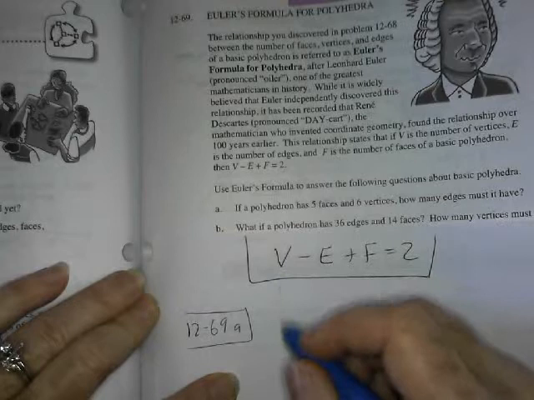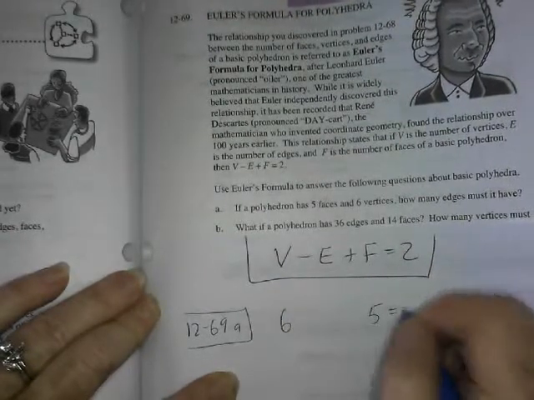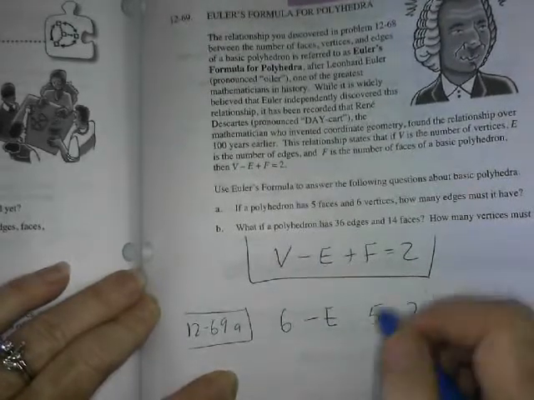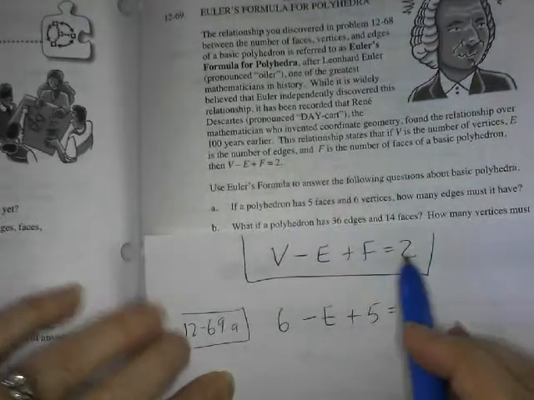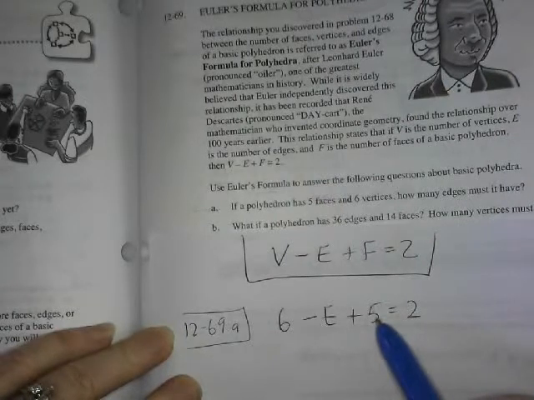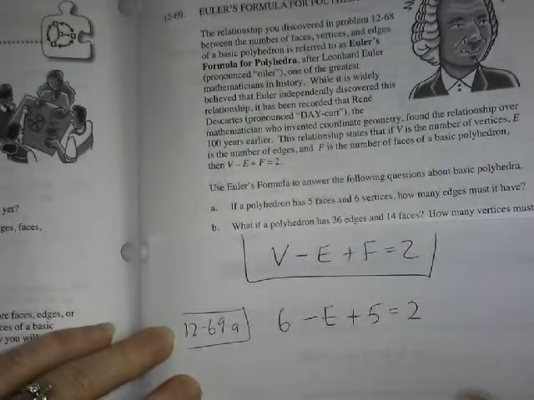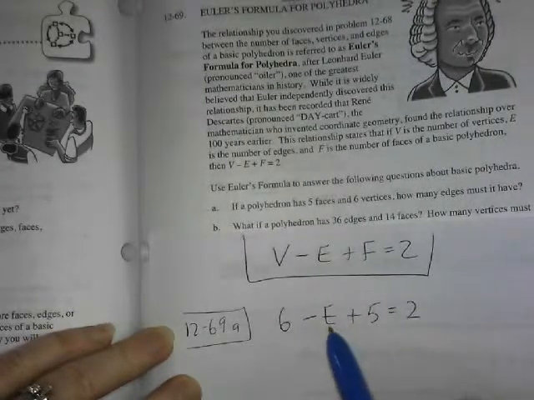How many edges must it have? Well, I'll just do some algebra on it. You guys probably don't need algebra. Maybe you can just do some arithmetic. The 6 and the 5 make 11, and 11 minus something is 2. I'm thinking 9. 11 minus 9. So E equals 9. It has 9 edges.